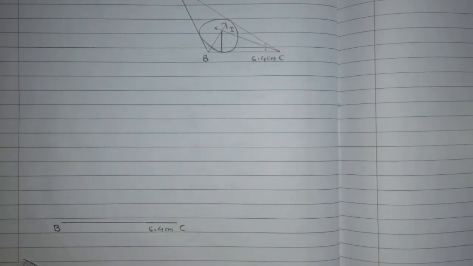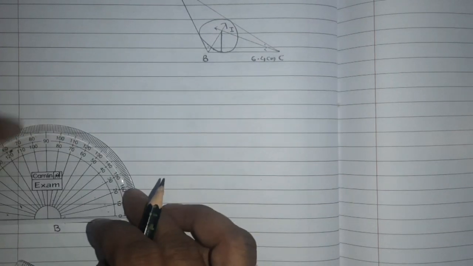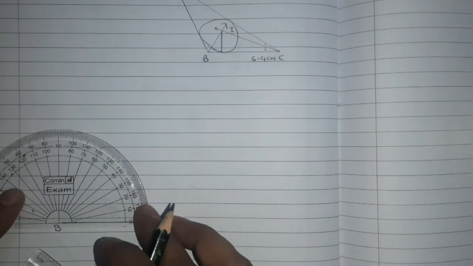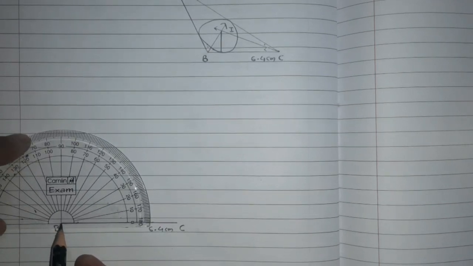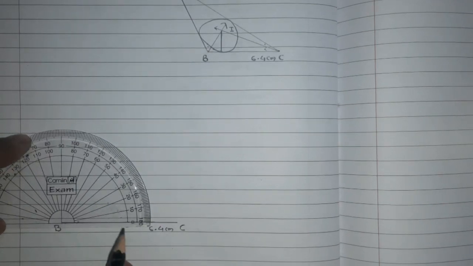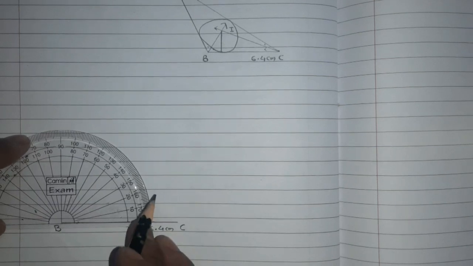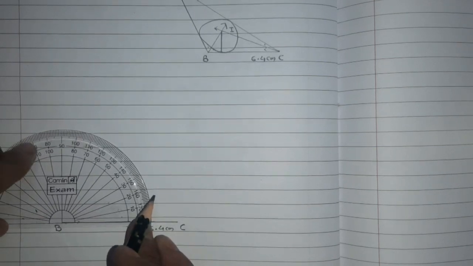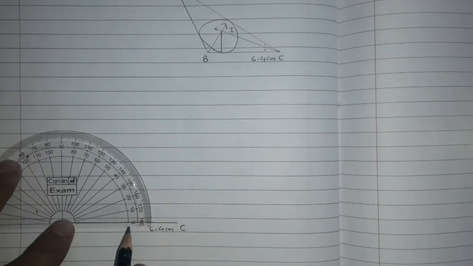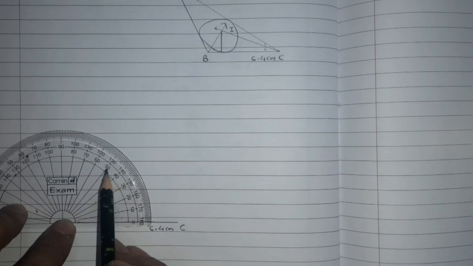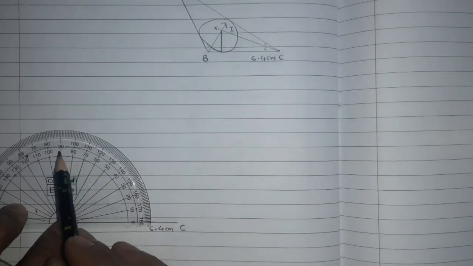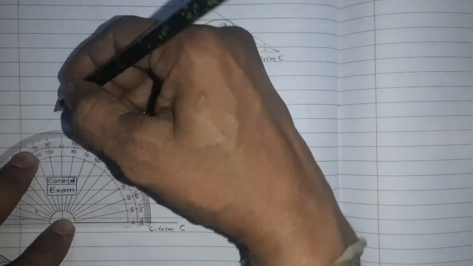Now at the point B, the angle is of 100 degrees. Therefore we have to put the midpoint of the protractor on point B, and from this 0 we have to measure the angle as 100 degrees. We have to start from 0, 10, 20, 30, 40, 50, 60, 70, 80, 90 and 100, like this.